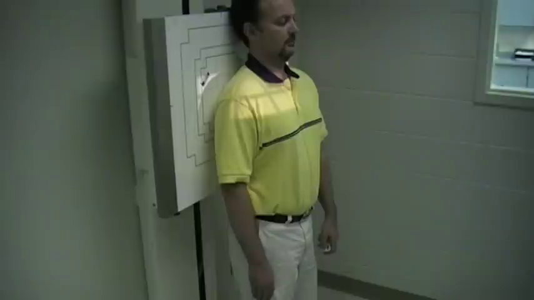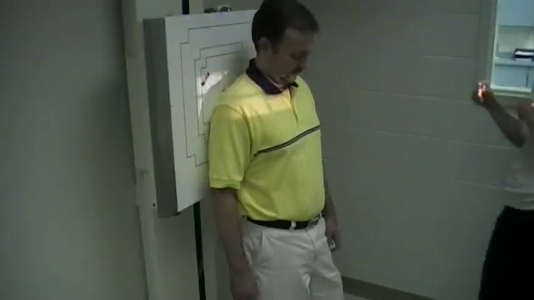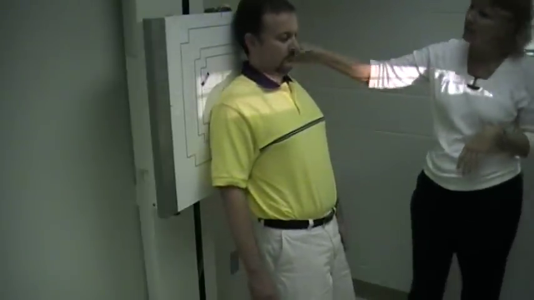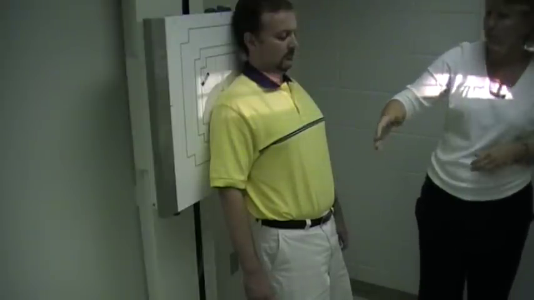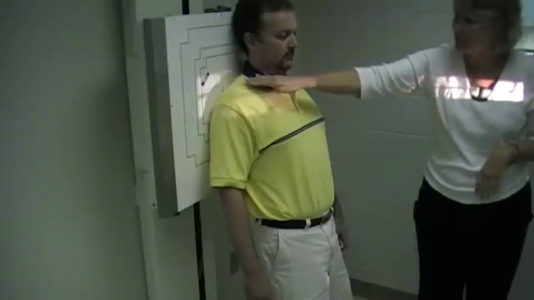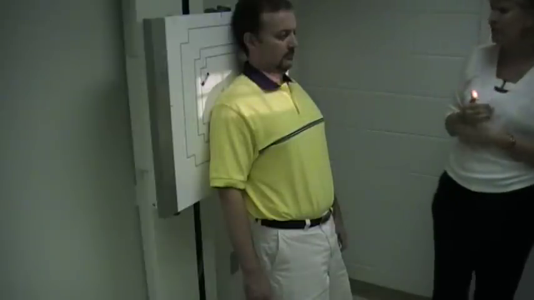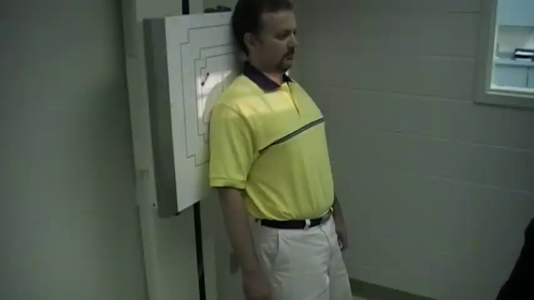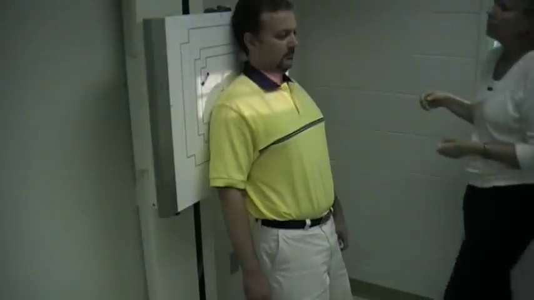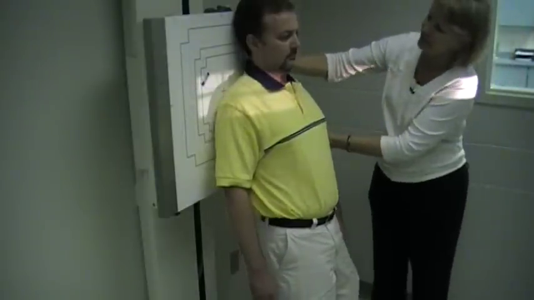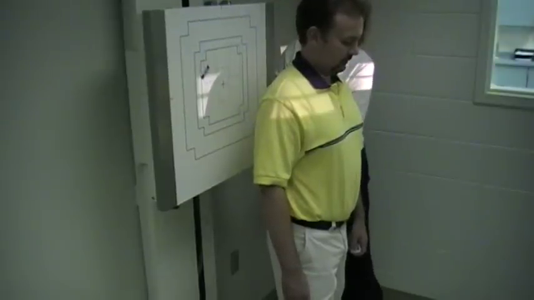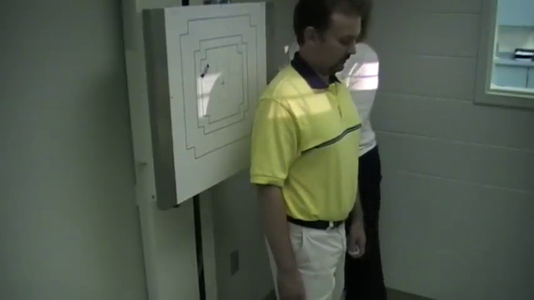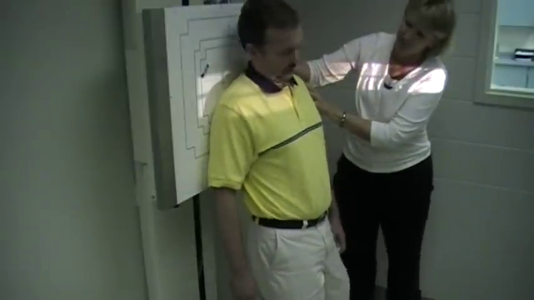Now for our next projection, we're going to use the lordotic position, which will make it the AP axial of the clavicle. So you have your patient step away from the board, 1 good step, and then have them lean back so that the shoulder area is the only area touching against the IR. Now, I'm going to have David lean forward just a little bit, because I do have to make a slight adjustment to this. Okay, now lean back.